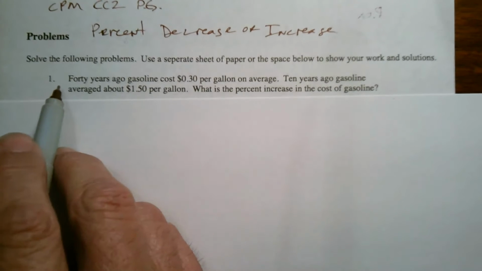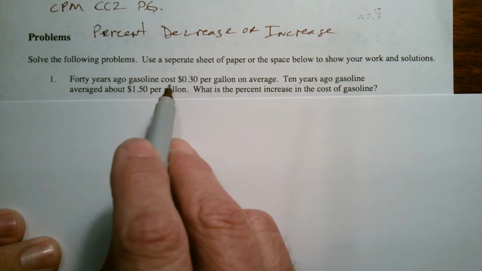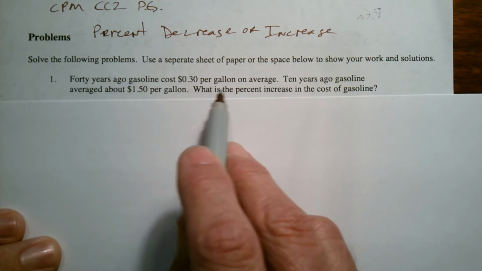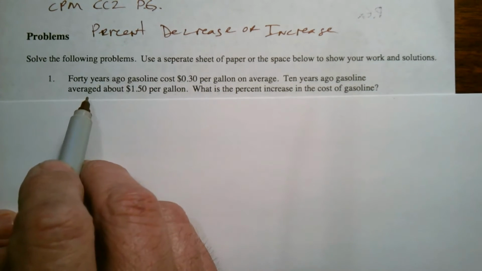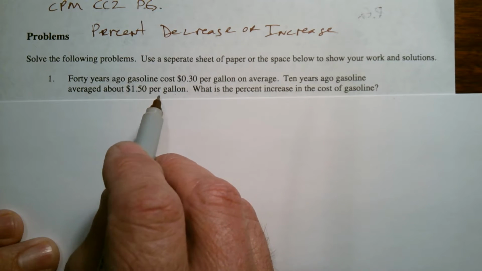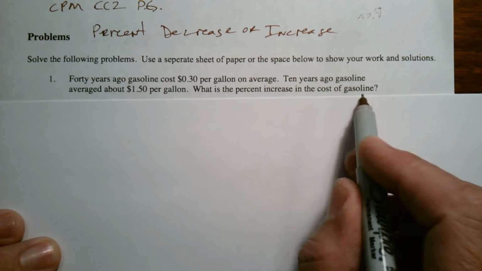So let's look at number 1 first. It says 40 years ago, gasoline cost 30 cents per gallon on average. 10 years ago, gasoline averaged about $1.50 per gallon. What is the percent increase in the cost per gallon?